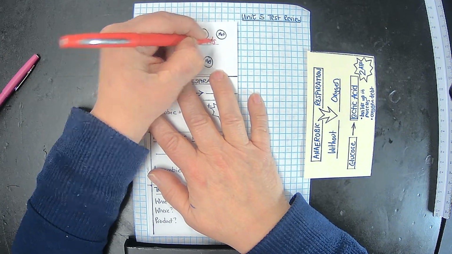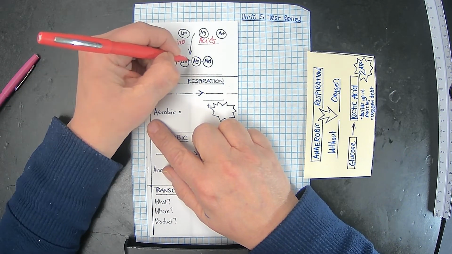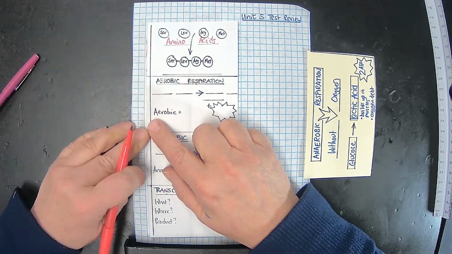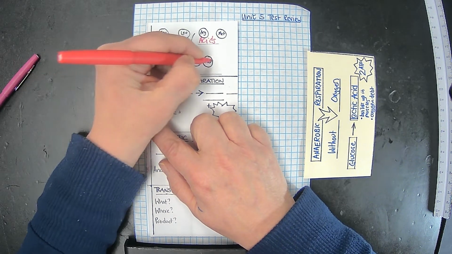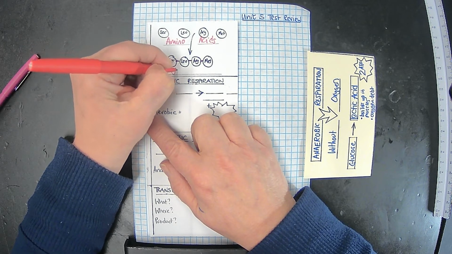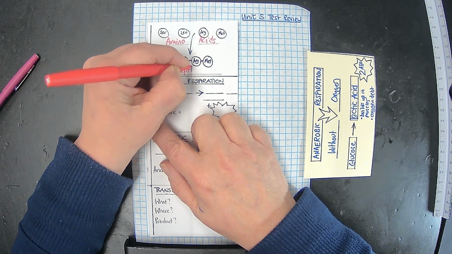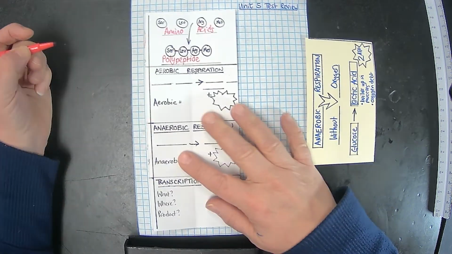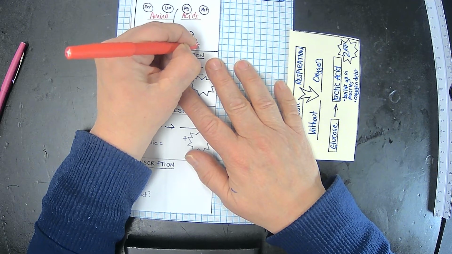And amino acids join together with bonds to form proteins. There's another word that we use for amino acids joined together in this form. It is polypeptide. So a polypeptide chain is the first level of organization of a protein.